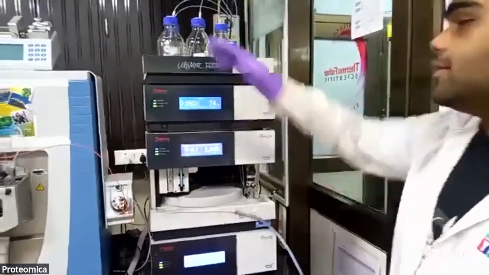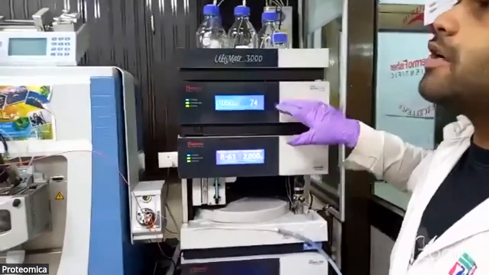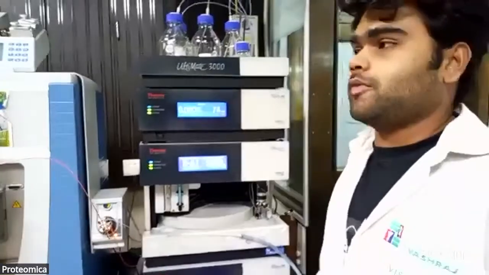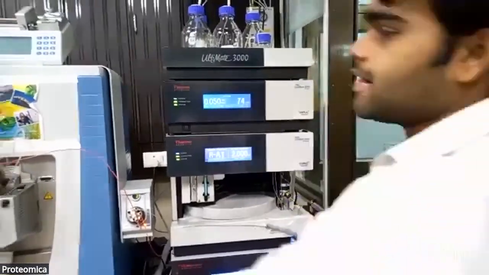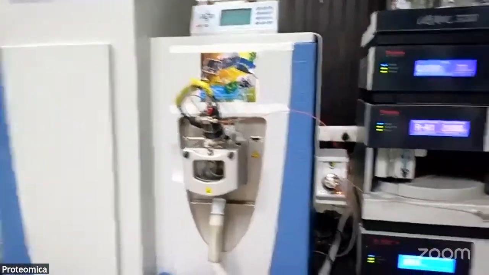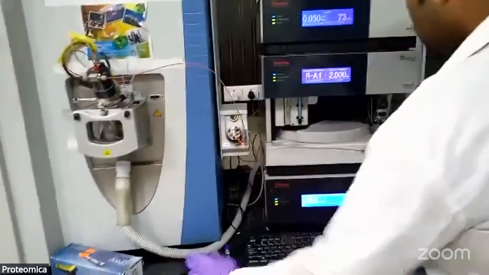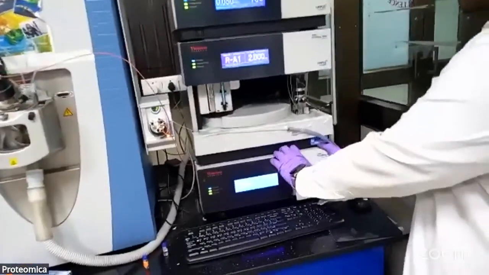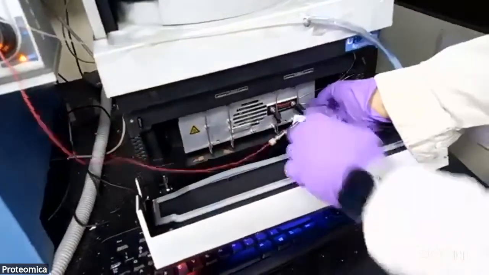Now the machine you are seeing here is the QE mass spec. It has two different mass analyzers, quadrupole and Orbitrap, and there are two different setups: one is the HPLC and one is the mass spec. In the HPLC, you can see three different compartments. The very first compartment is the column compartment. One of the key components of this entire system is the column here.